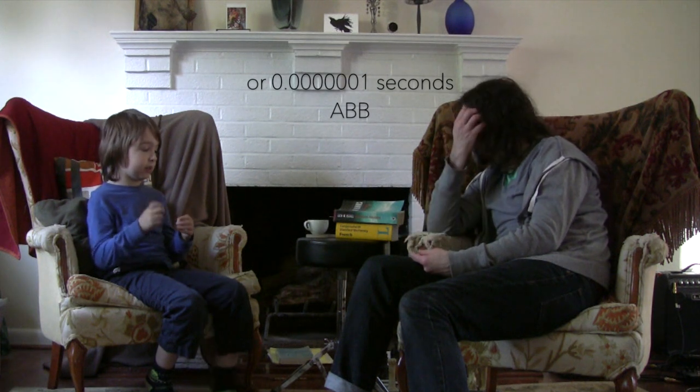So let's jump forward to 10 to the negative 7 seconds after the Big Bang. So it's 0.0000001 seconds after the Big Bang. We enter a time where quarks are combining to form hadrons.